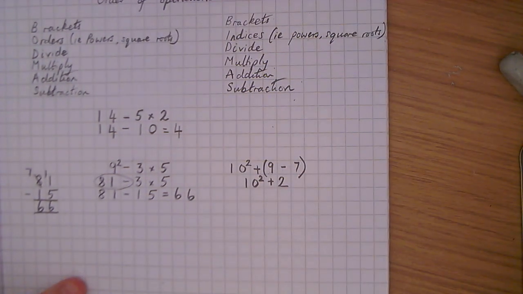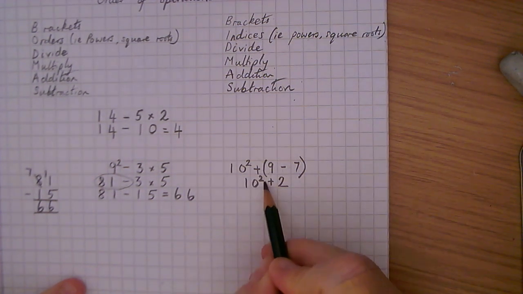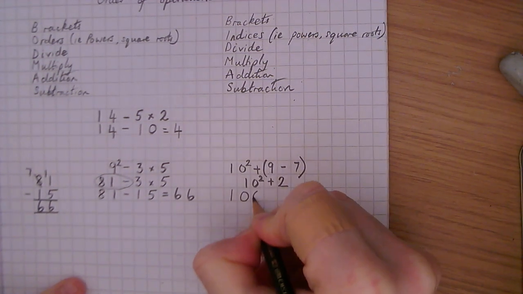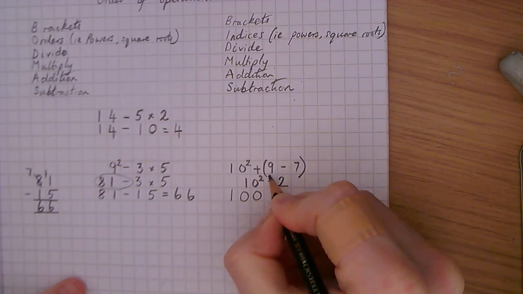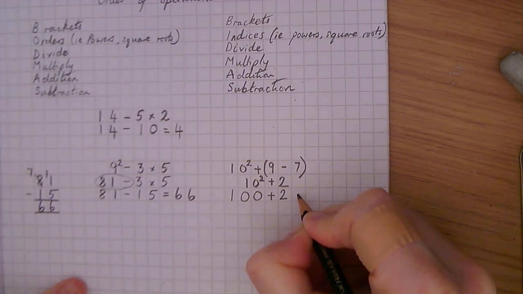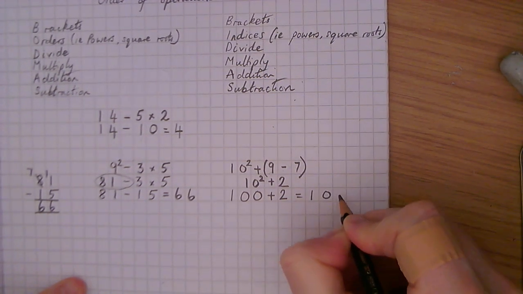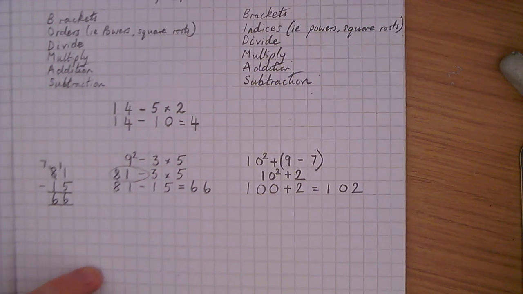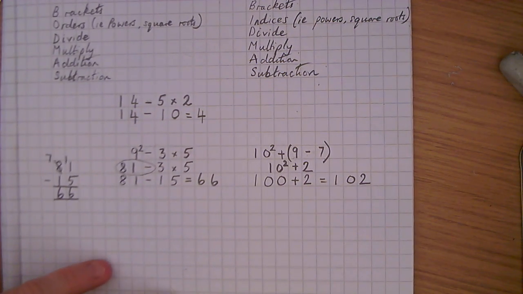Okay, now what we're going to do, we're going to do our square number here. So 10 squared is 100. And then we're going to bring down our add 2. And that makes 102. And that is how we do BODMAS.